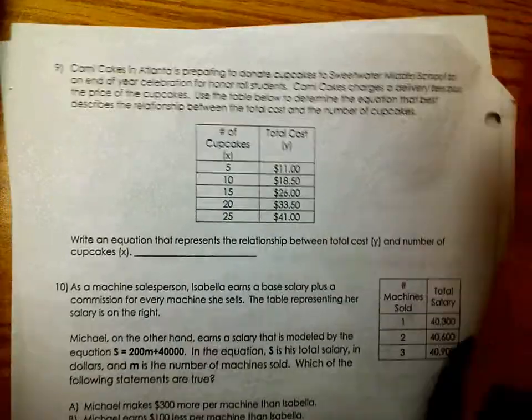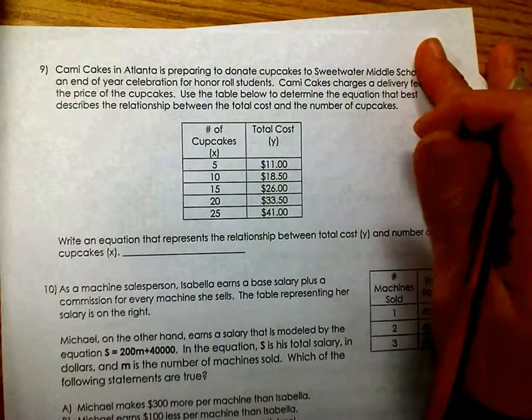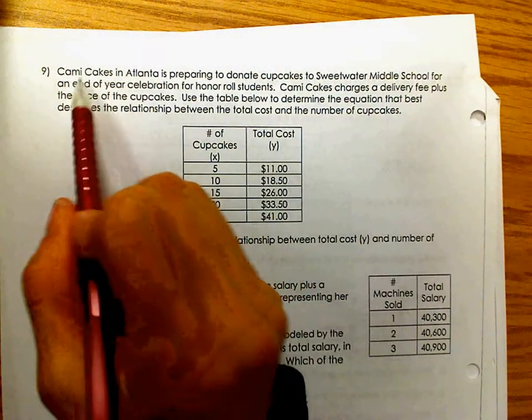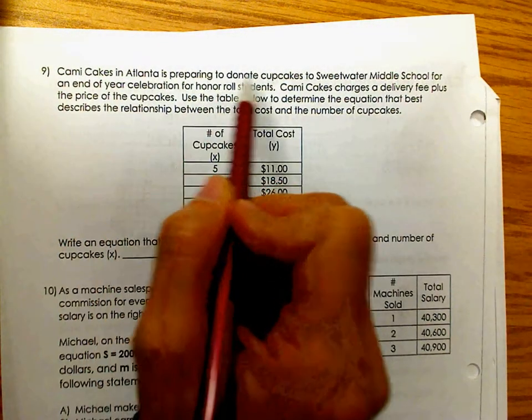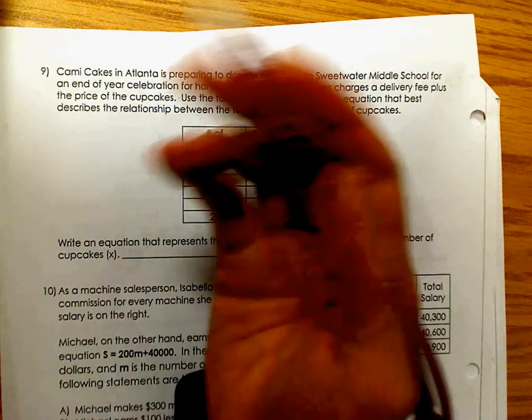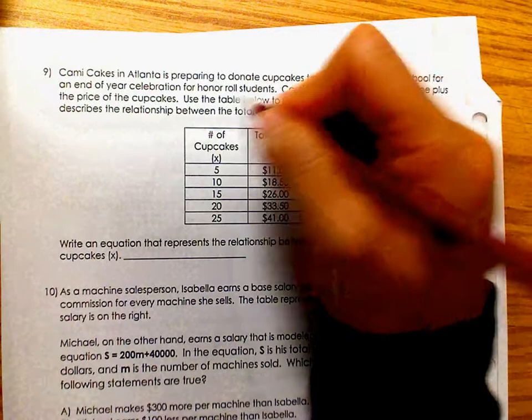Okay, let's do number 9. All right, lots of words, but don't let that throw you off. We're going to take this a piece at a time. Cami Cakes in Atlanta is preparing to donate cupcakes to Sweetwater Middle School for an end-of-year celebration for honor roll students. Okay, that's nice, but that's really not giving us any math, right? We're going to go on.